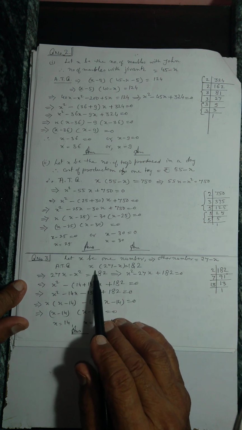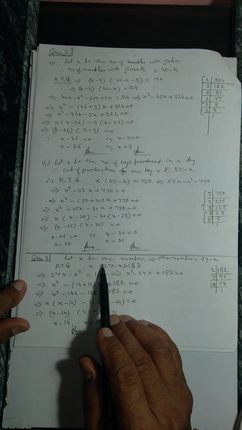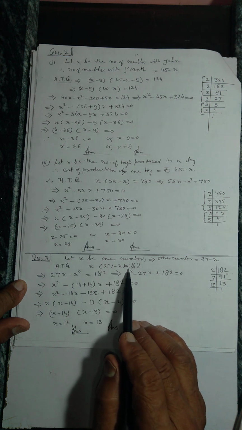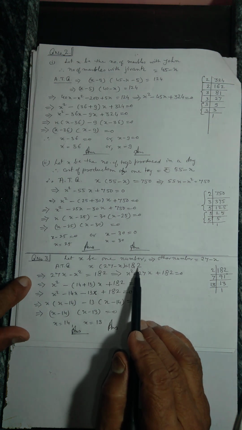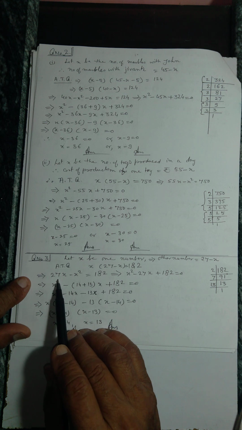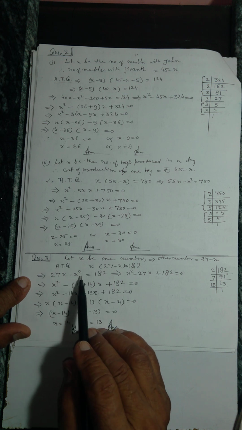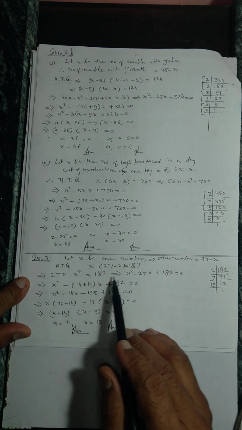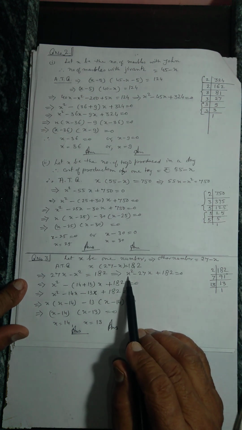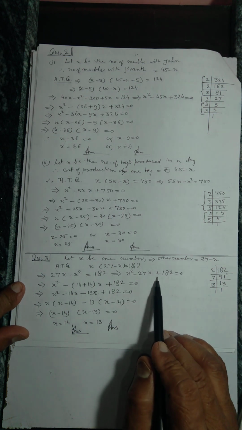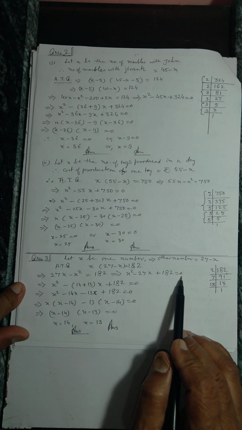So according to the question, x into 27 minus x should be equal to 182, it is given. So 27x minus x square is equal to 182. It can be written in this way also. X square minus 27x plus 182 equal to 0.